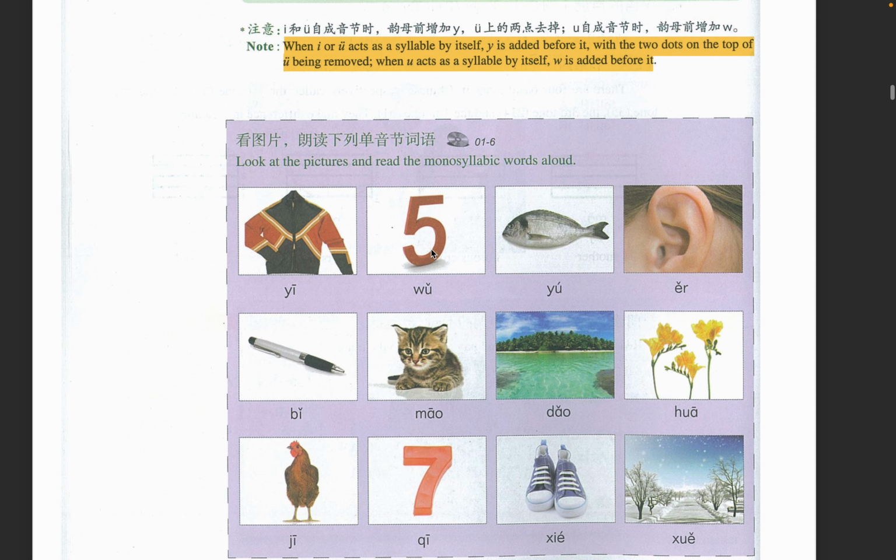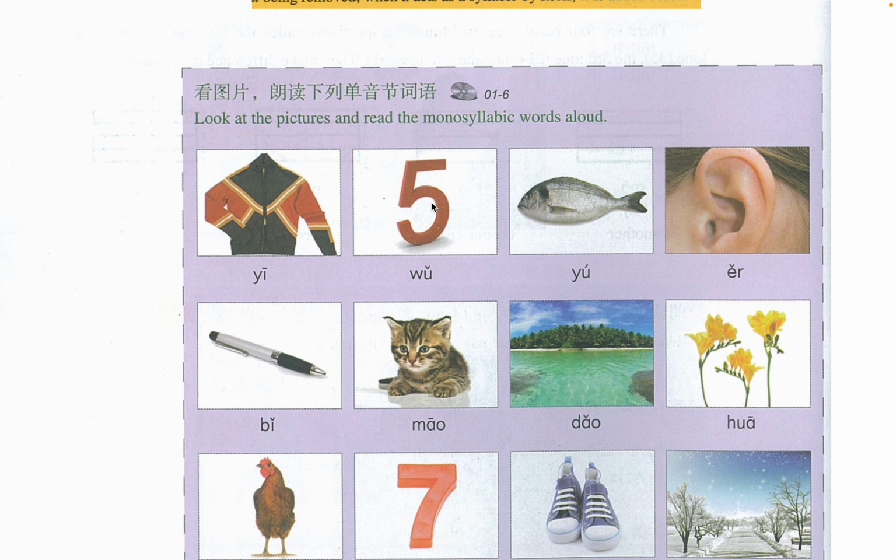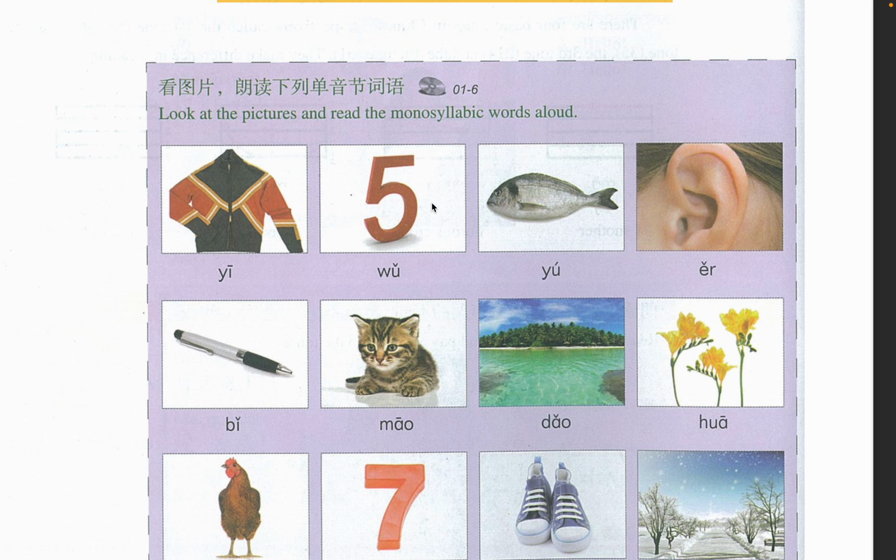Now let's look at this before we round up. It says, look at the pictures and read the monosyllabic words. What are monosyllabic words? Monosyllabic words are words that have only one syllable. It's a word on its own, but that word is one syllable. In the English language, we have monosyllabic words like bag. Bag is just one syllable. Book is just one syllable, right? And it's a word on its own.